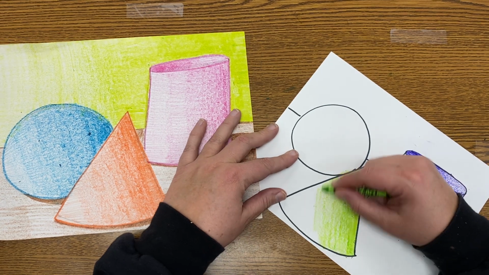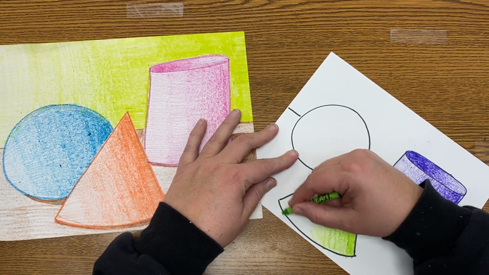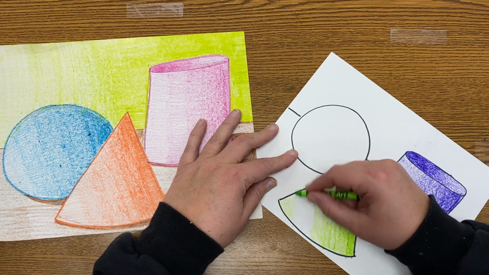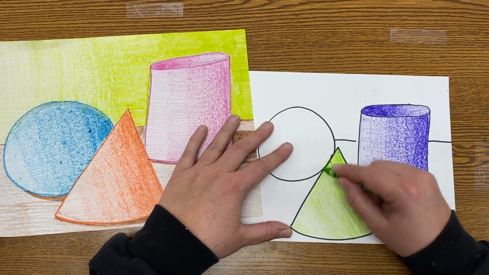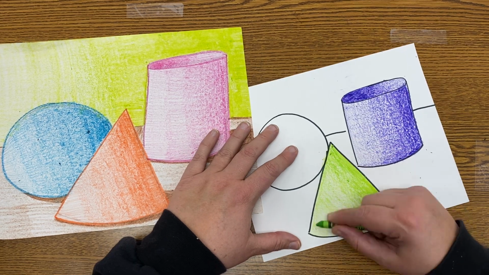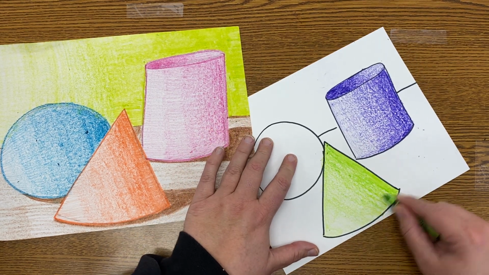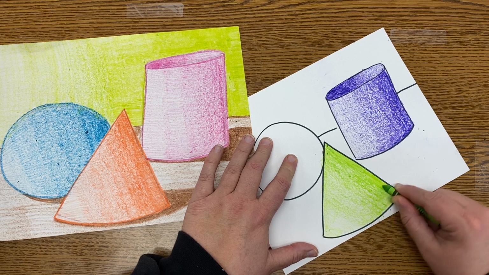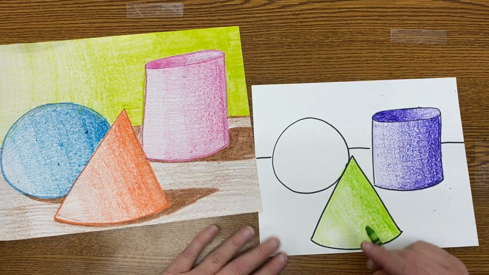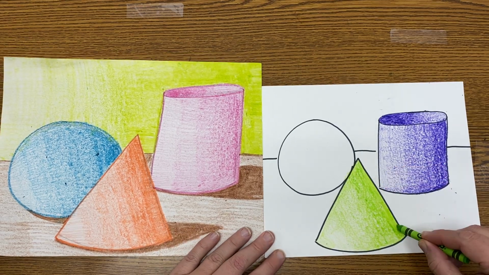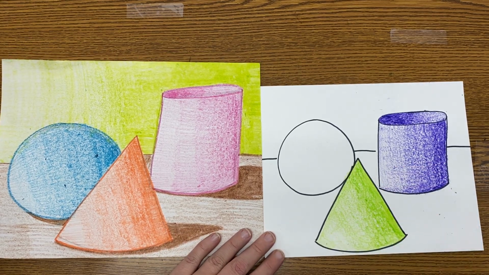And then I'm gonna get even softer till I'm here at the end where it's barely even noticeable. Now I'm gonna come in here and do a little bit of my filling in. Okay, so I have my cone here that has my dark value all the way to my light value.